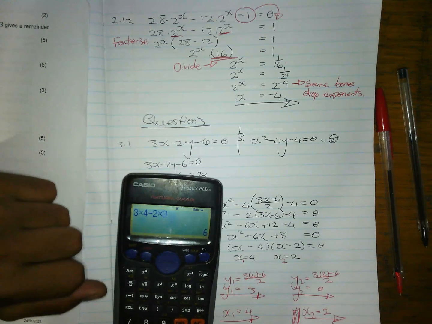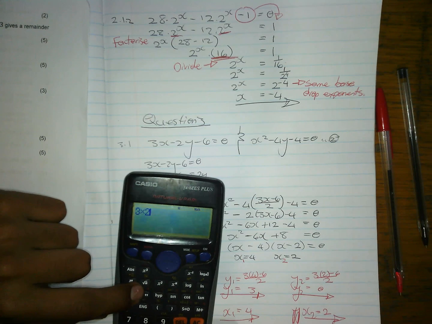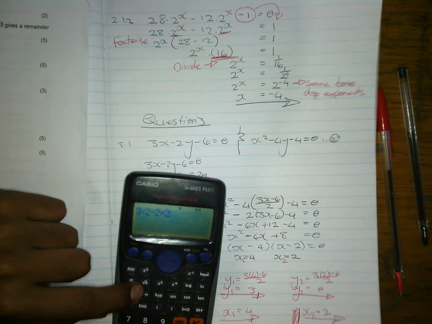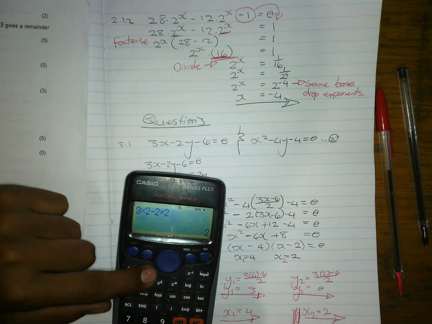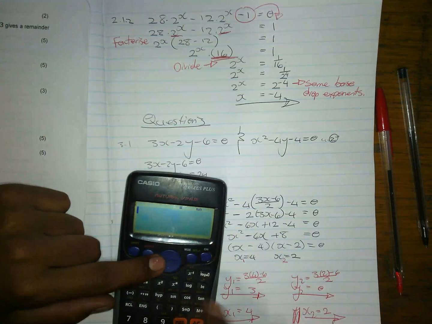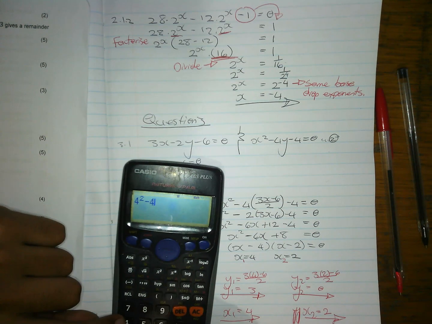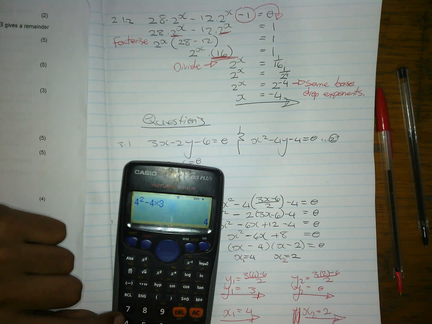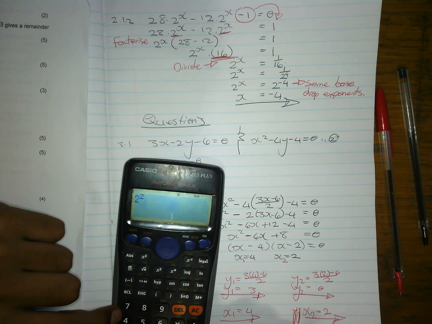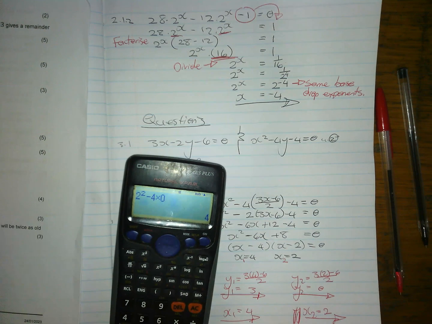That's correct. Now this one: 3 times 2 minus 2 times 0 equals 6. Correct. Let's put it in that one: 4 squared minus 4 times 3 equals 4. That's correct. Let's try the other one: 2 squared minus 4 times 0. Correct.